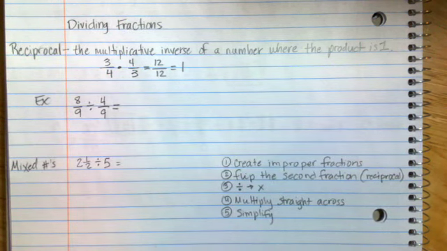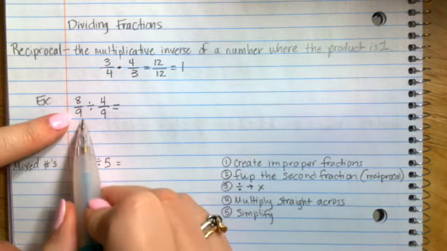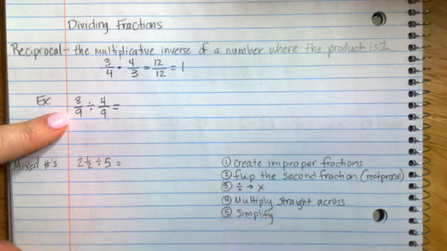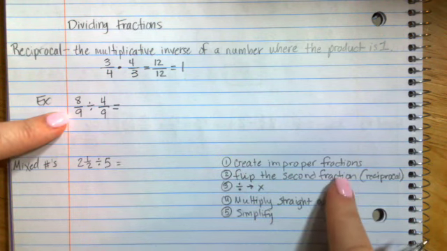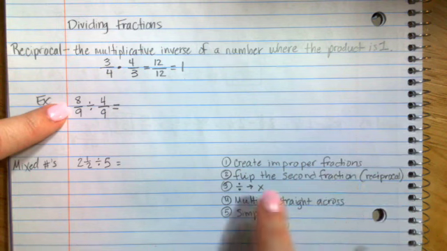A lot of times students came to me in the classroom saying, keep, change, flip. Okay, this goes way back to the early Middle Ages. People have been doing it that way that long. Okay, so here's an example. Division, 8/9 divided by 4/9. I first have to create an improper fraction if necessary. I don't have any mixed numbers, so I'm not going to do that.